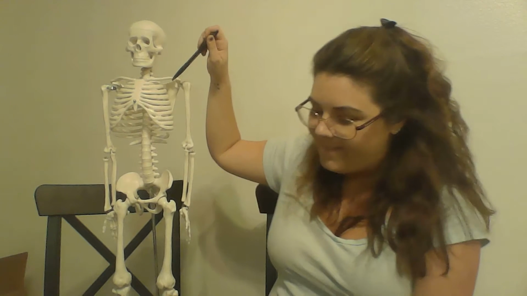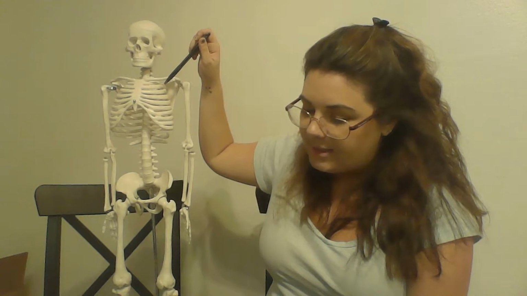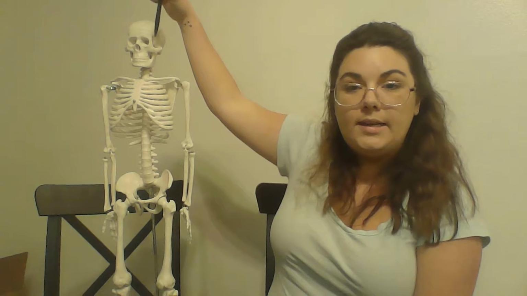Next, we have the axilla, which is the armpit, and it's proximal to the brachium, or the upper arm, which means that it's closer to where the appendage attaches to the body than the upper arm. Next, we have the nose, which is medial to the eyes, which means that it's closer towards the center of the body than the eyes are.